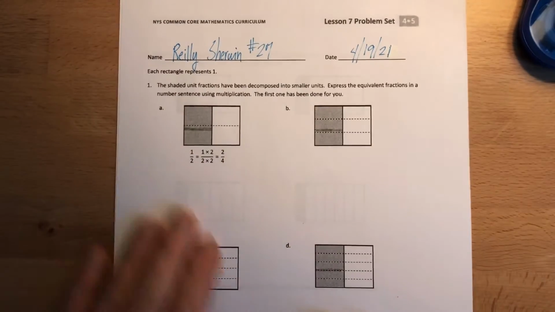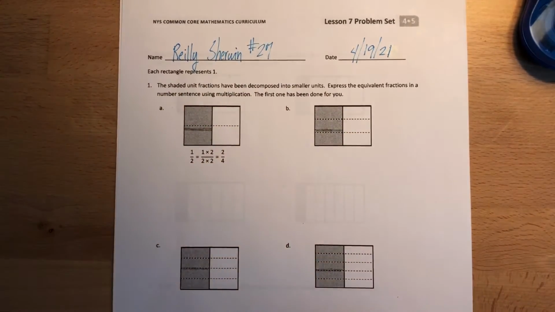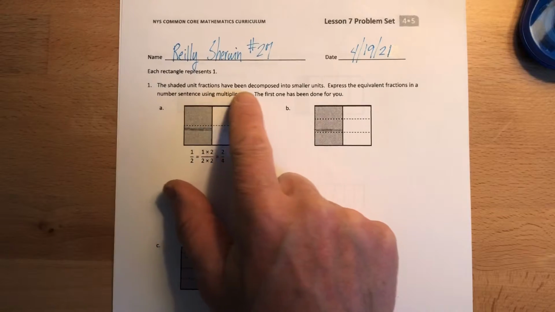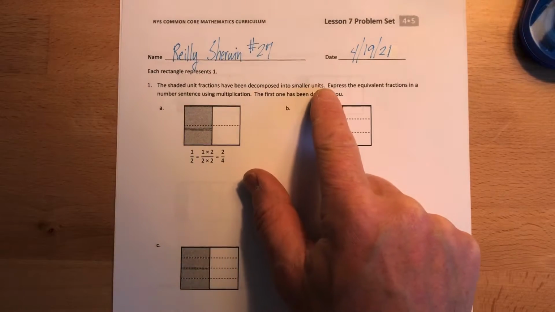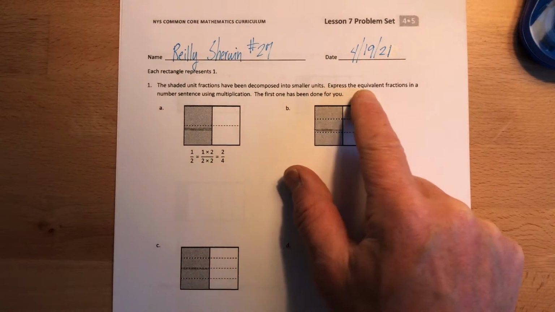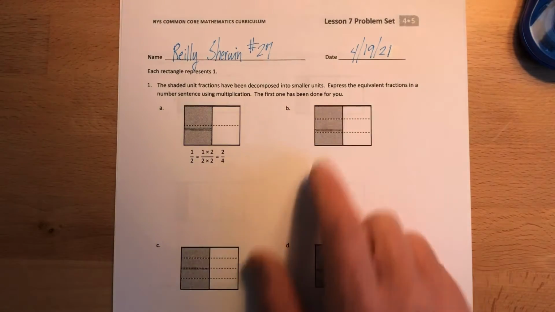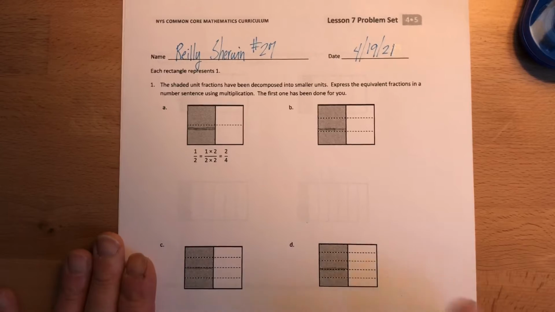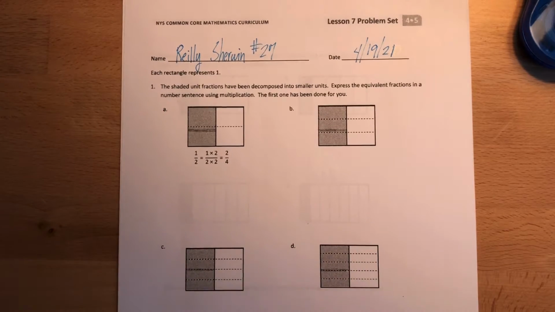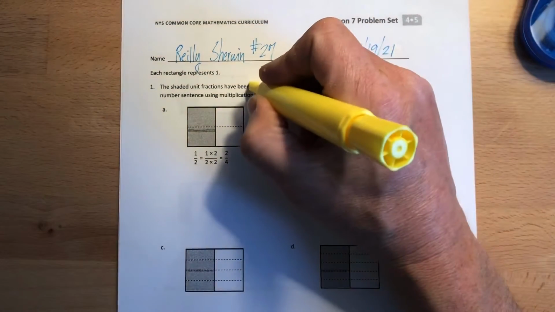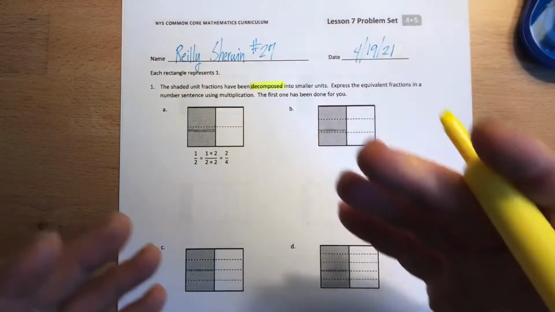So here we're going to talk about equivalent fractions, okay? So the shaded unit of fractions have been decomposed into smaller units. Express the equivalent fractions in the number sentence using multiplication. The first one's been done for you. So decomposed, right? Do you remember what that means? Decompose means to break down, okay?